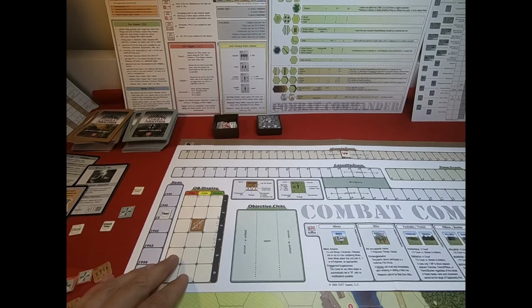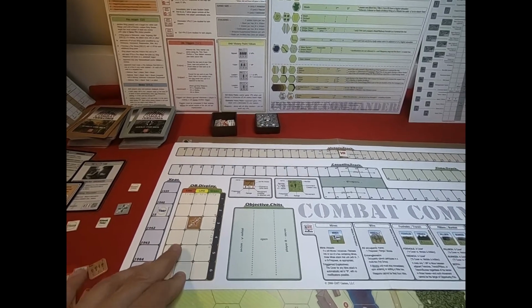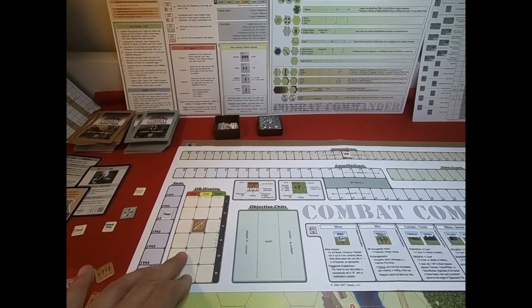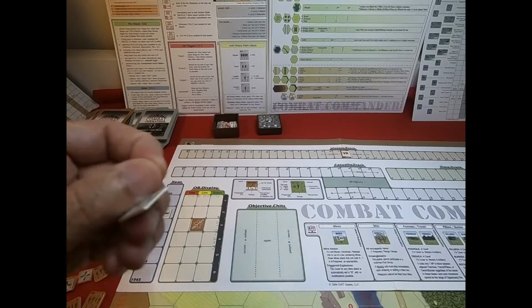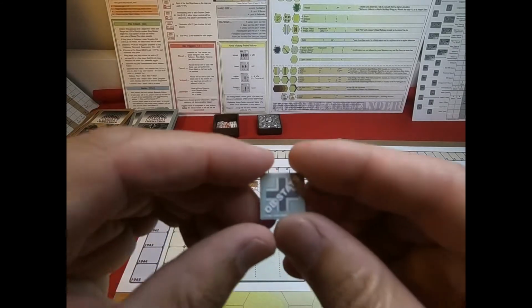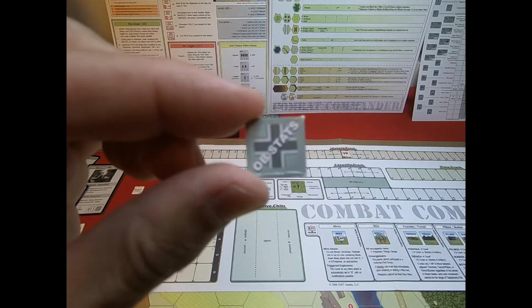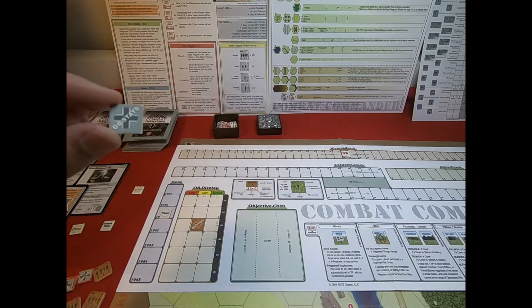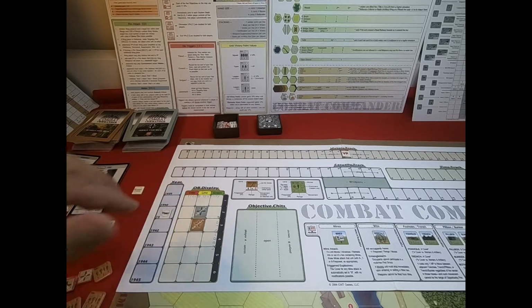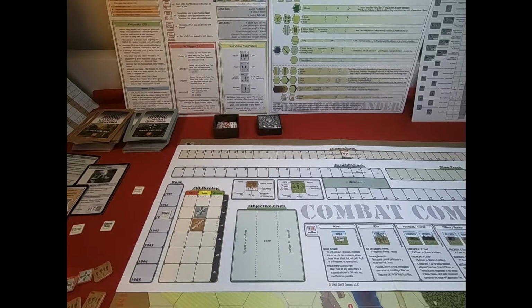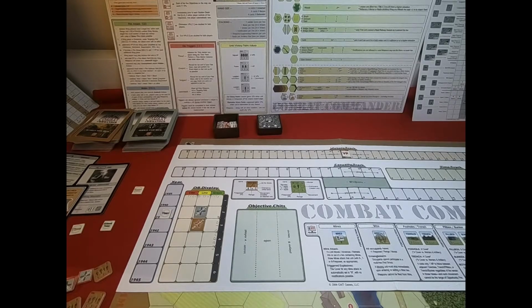So line 3 as regards the Soviet player, and as regards the German player, I'm going to take the OB stats marker about the German player and place it on space 2. So actually, the Axis player can play only 2 order cards.